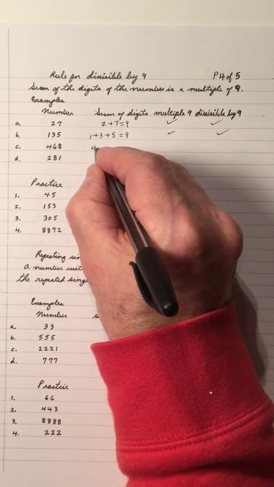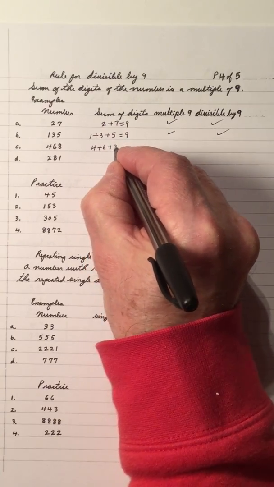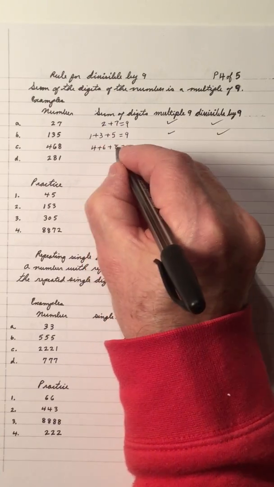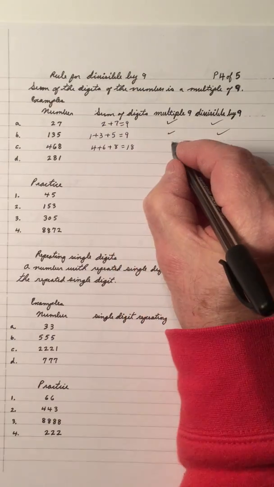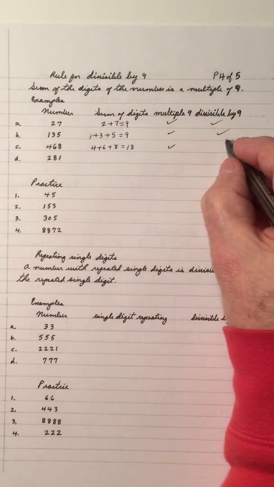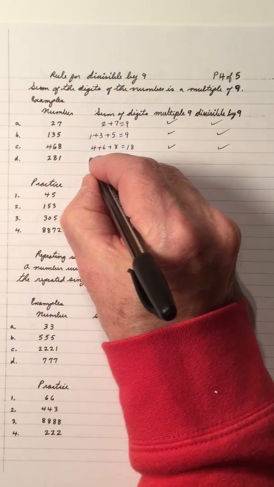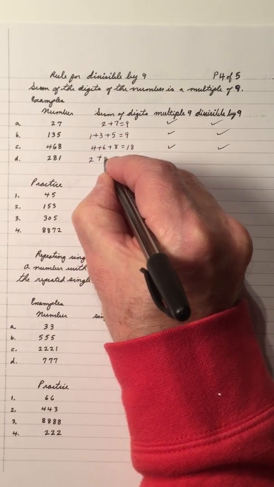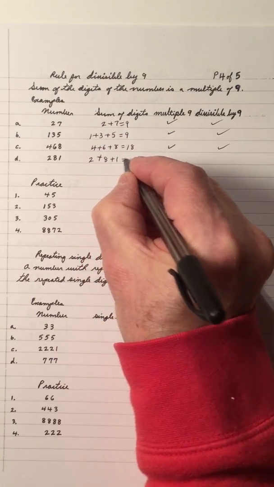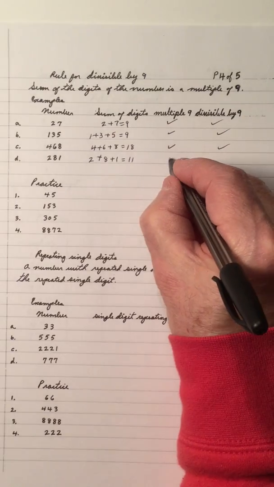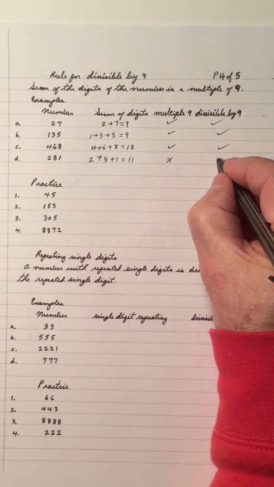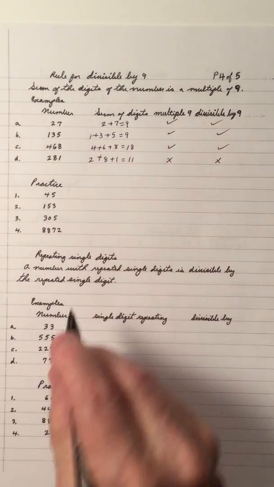4, 6, 8. 4 plus 6 plus 8 is 10, 18. 18 is a multiple of 9, 2 times 9, so it's divisible by 9. 2 plus 8 plus 1 is 10 plus 1 is 11. No, it's not a multiple of 9, so it's not divisible by 9. Practice.